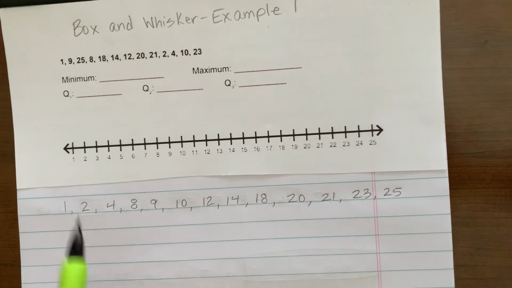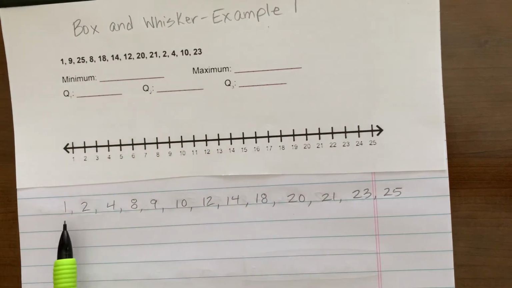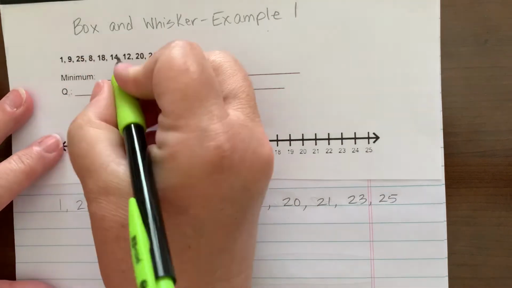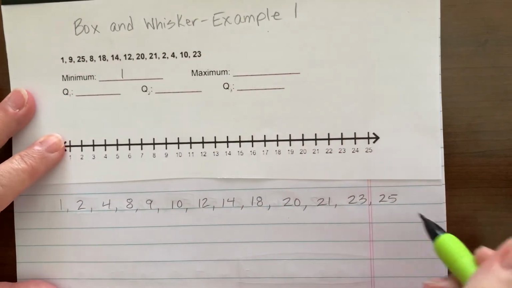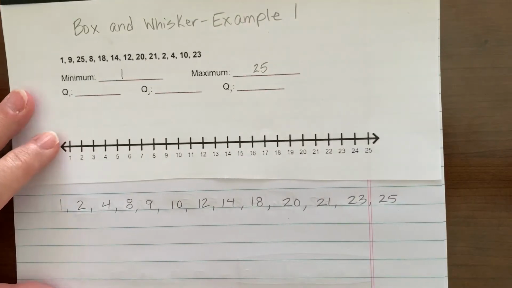Okay, so I've got 13 numbers. My minimum number is 1. My maximum number is 25. Those are going to be important in a moment.